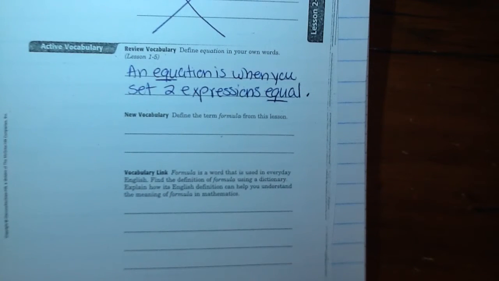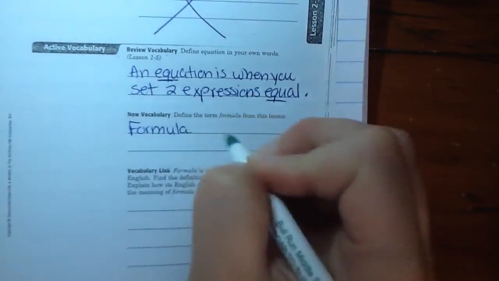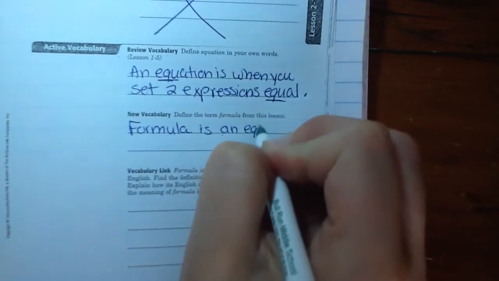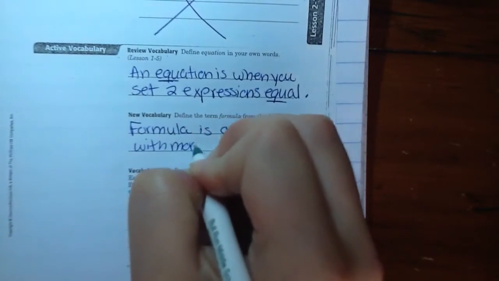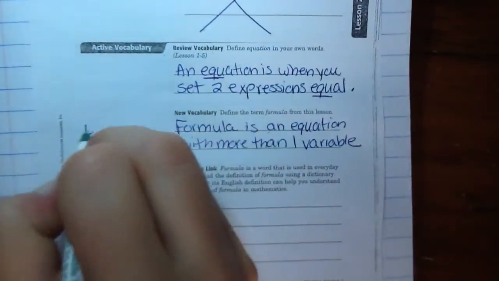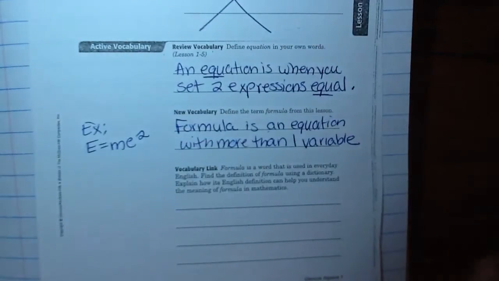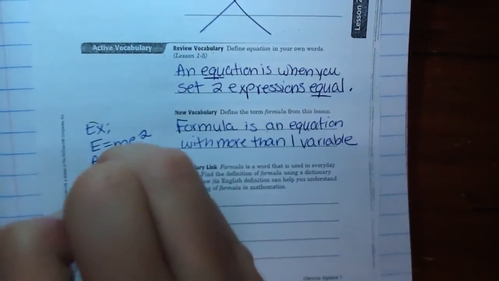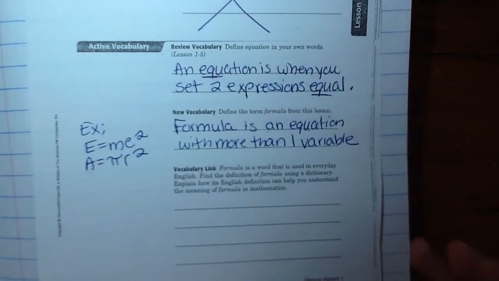All right, new vocabulary. Define the term formula in this lesson. So a formula is an equation with more than one variable. So a very famous formula that you might know, for example, would be E equals MC squared, right? That's a formula. You might also know the formula for the area of a circle is pi r squared. So again, we've got more than one variable in each of those examples.